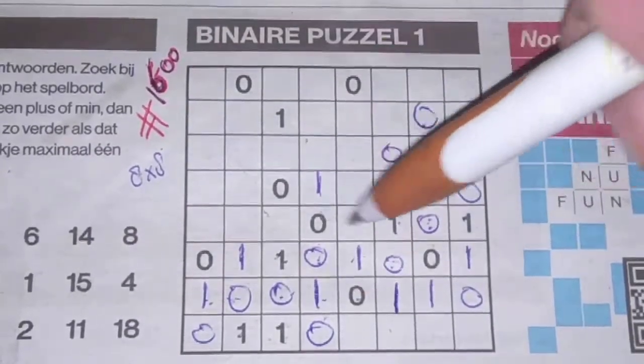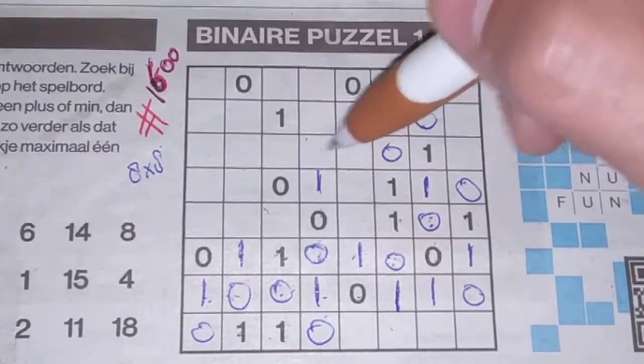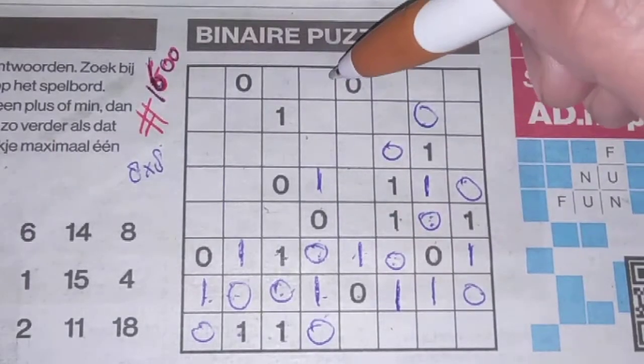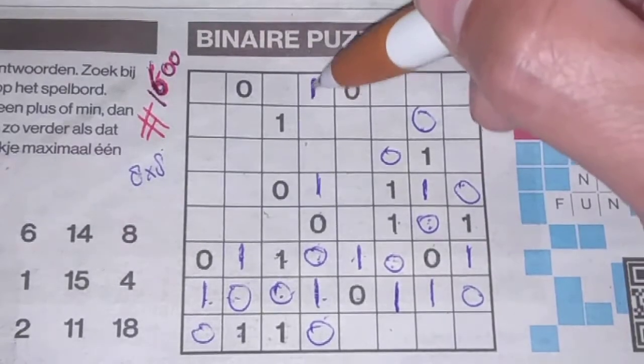We have here 3 O's in this column. If I place the 4th one here, then we have 3 ones in a row in this column. Not allowed, one of the rules. So this cannot be an O, this should be a 1.